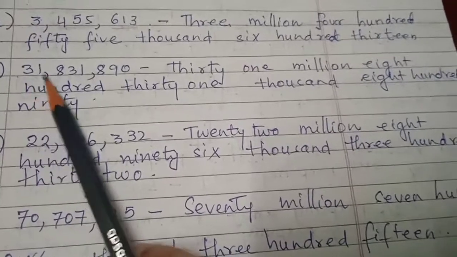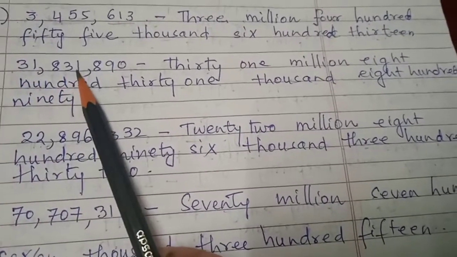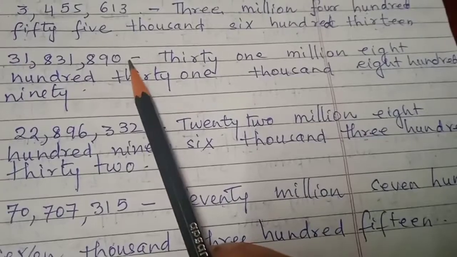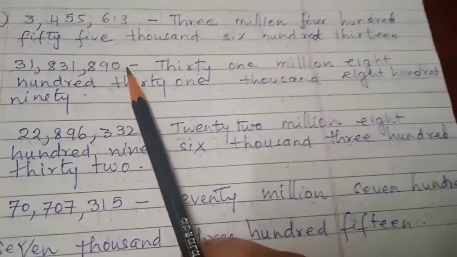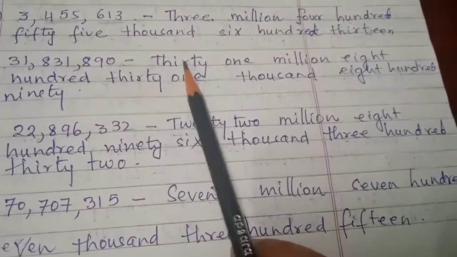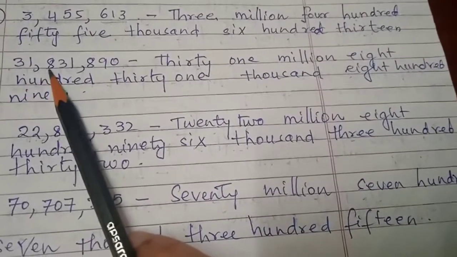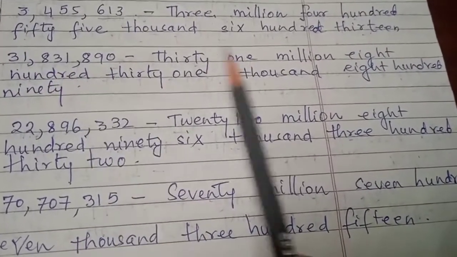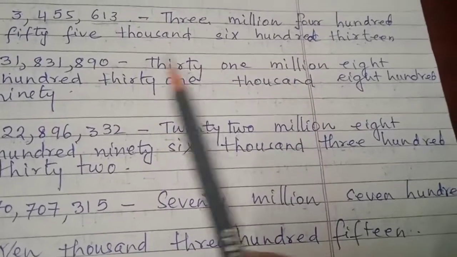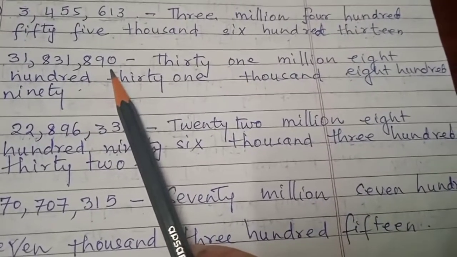Okay, it has got 31 in millions, 831 in thousands and 890 in the ones period. So how do we read it? We read it as 31,831,890.